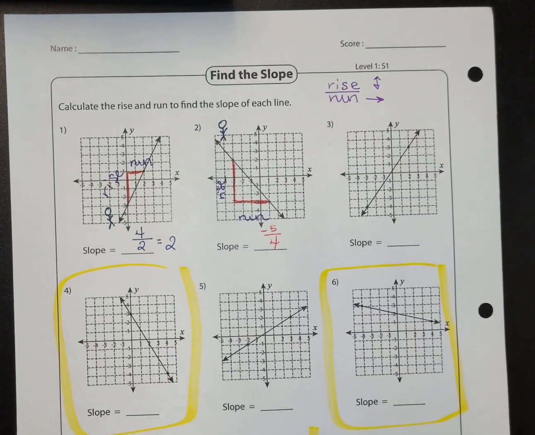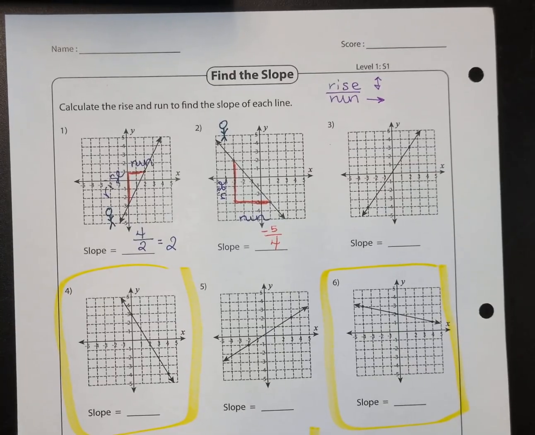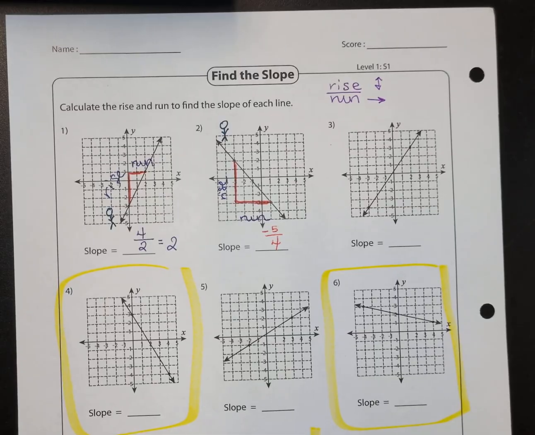All right. So, let's see. Is there any other ones? All right. I'm going to give you about 5 minutes. Do as many of those on that side as you can.